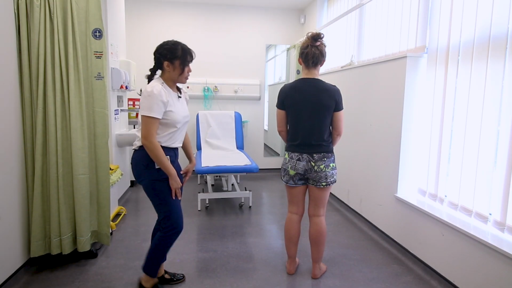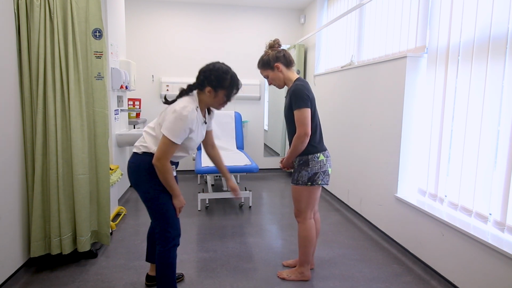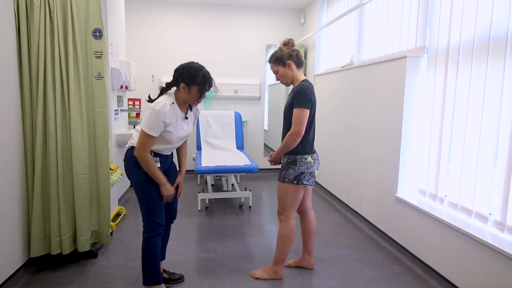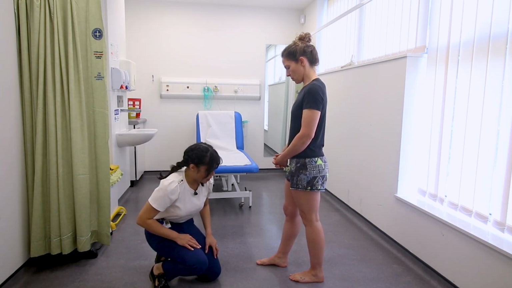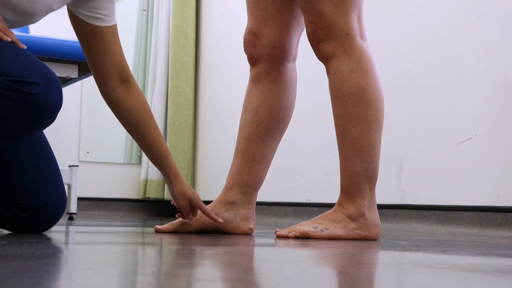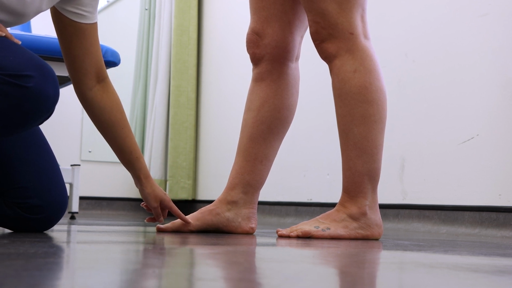And standing from the side, Jules, are you all right to turn around for me and bring one foot out? The other side, sorry. And in this position, assess for the sagittal plane of the foot, looking at the congruence of the medial longitudinal arch.